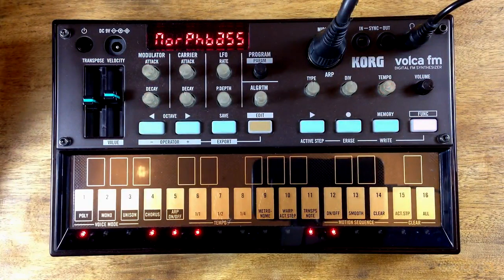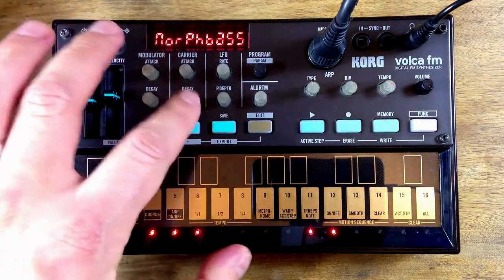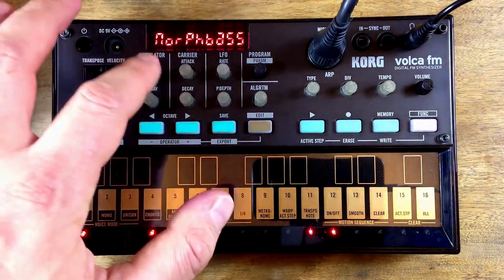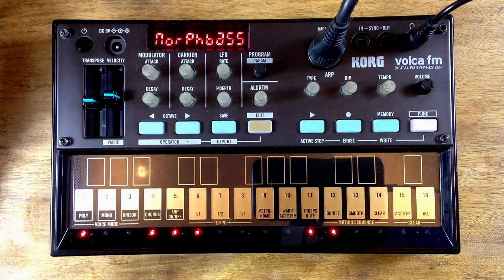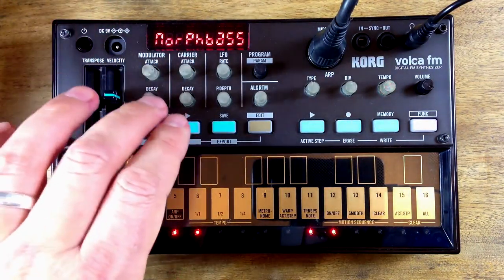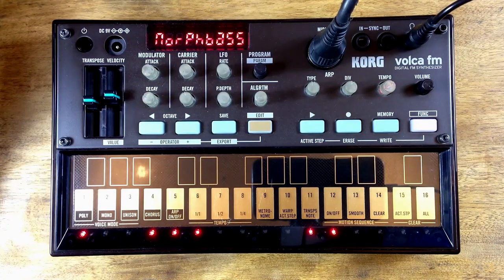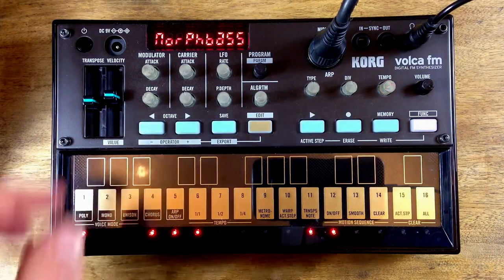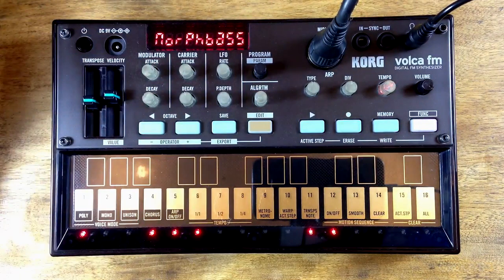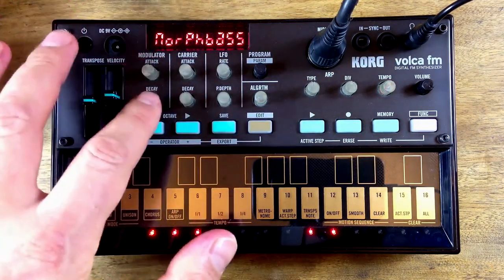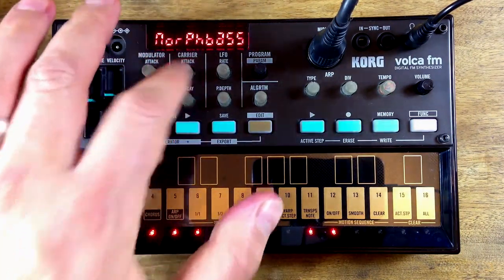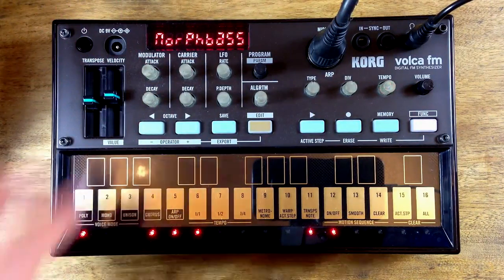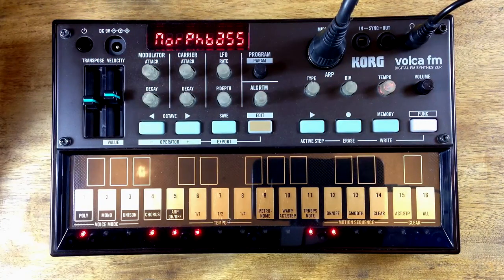Now each one of our 6 operators has its own envelope setting. But these modulator and carrier attack and decay controls control all the attack settings for all our modulators, and likewise for our carrier, and the same for decay. So let's say all the modulator envelopes have their own individual settings. This attack and decay will change those settings relative to their own start point. So these are affecting attack and decay for all our modulators and attack and decay for all our carriers. So let's start by changing the settings for our carriers.